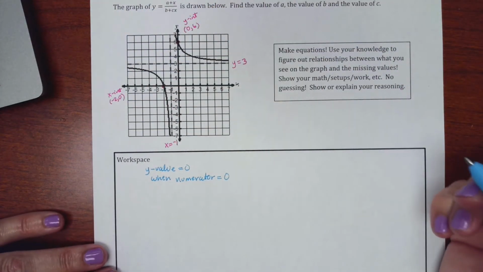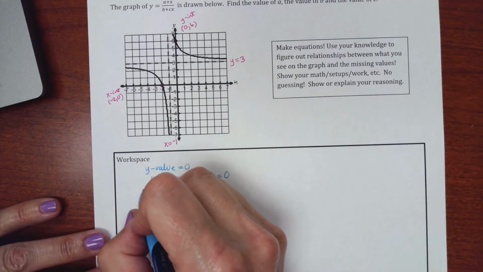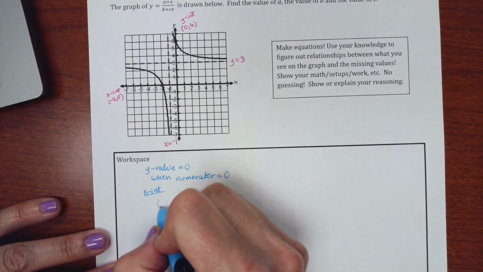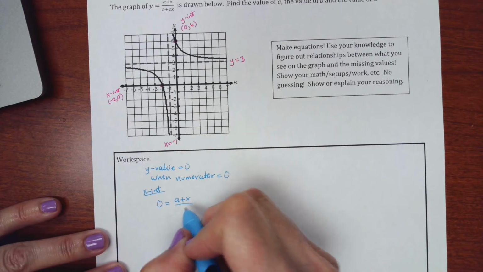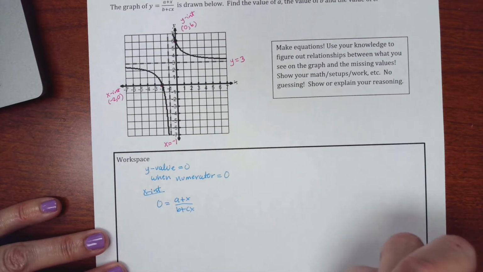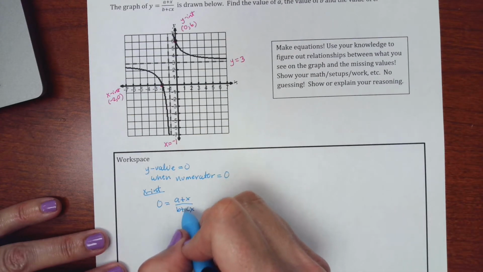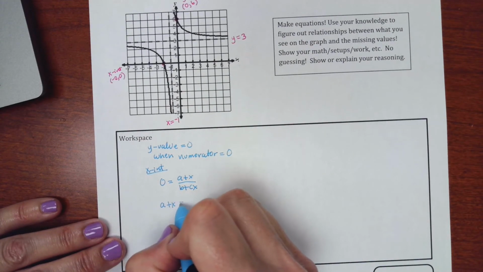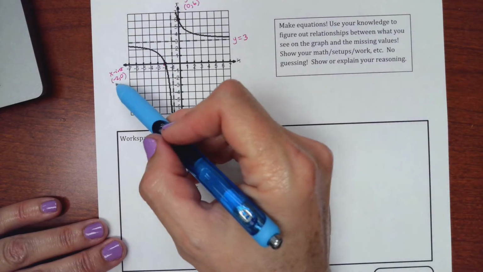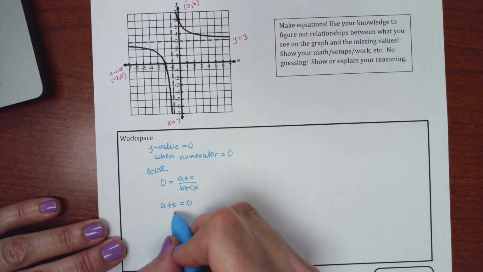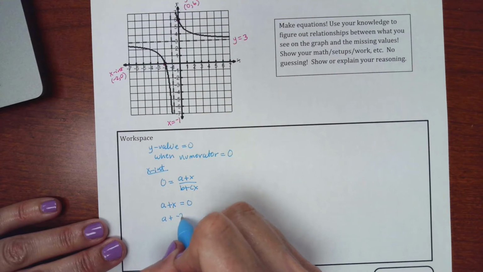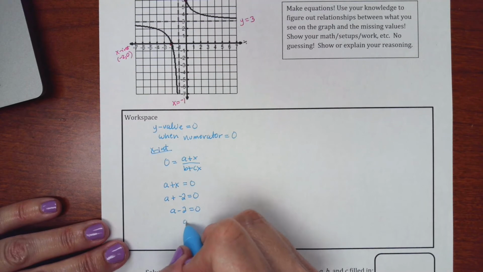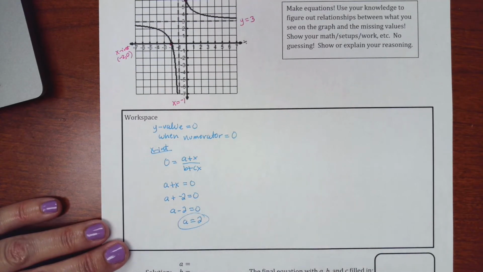Okay, so let's find that. We're working on our x-intercept. I know this fraction will equal 0, so I'll get 0 equals a plus x over b plus cx. So basically when my numerator is equal to 0. A fraction equals 0 when the top is equal to 0. So a plus x is equal to 0. This is happening when x is -2. So let's put that in. So a plus -2 equals 0. So basically a minus 2 equals 0. Therefore, a must be 2. And we found one of our answers.